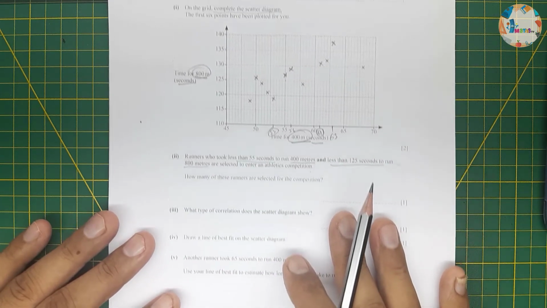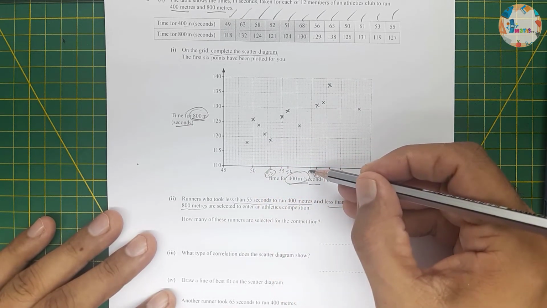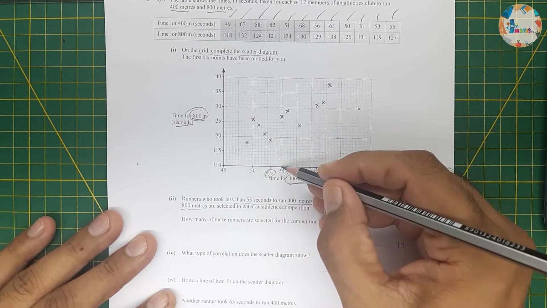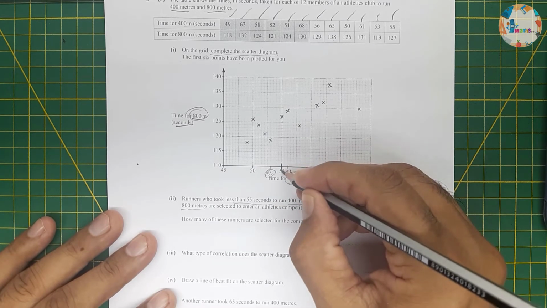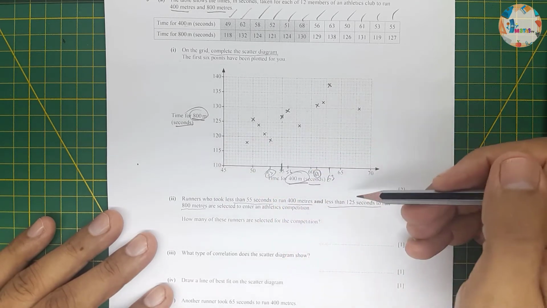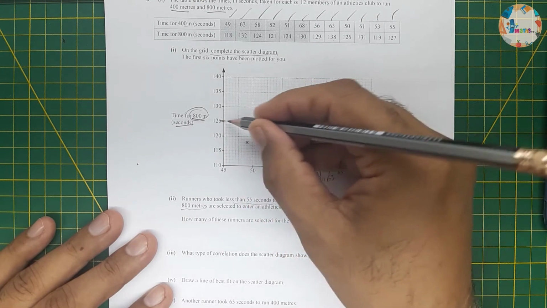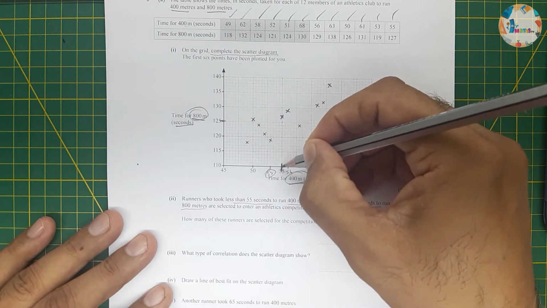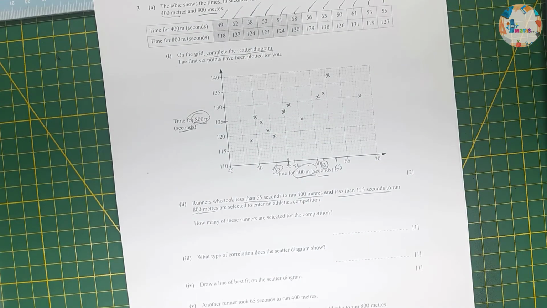So on the 400 side, this one is less than 55 seconds, so this will be our mark. Less than 55 seconds is on this side, and on the 800 side it should be 125, so 125 is this one. So within this range there are 1, 2, 3, 4 runners.